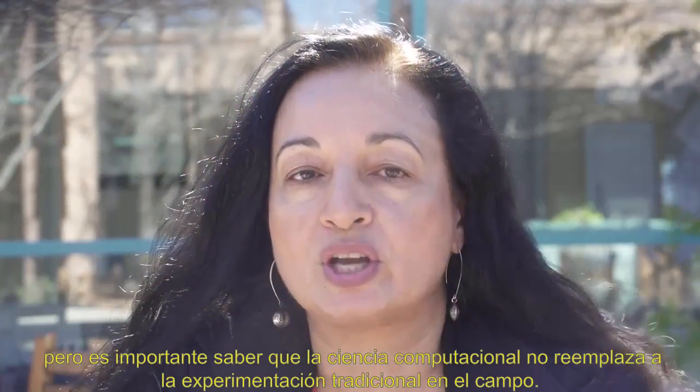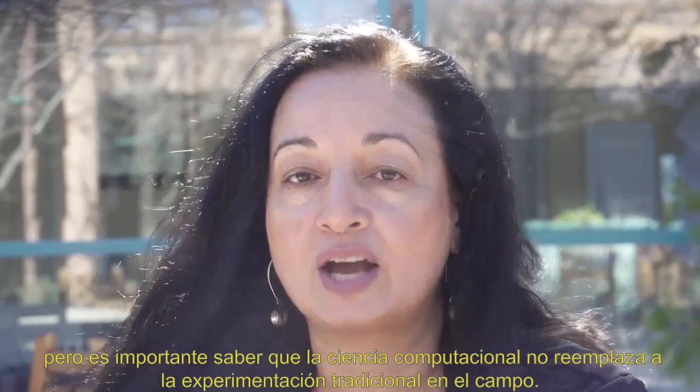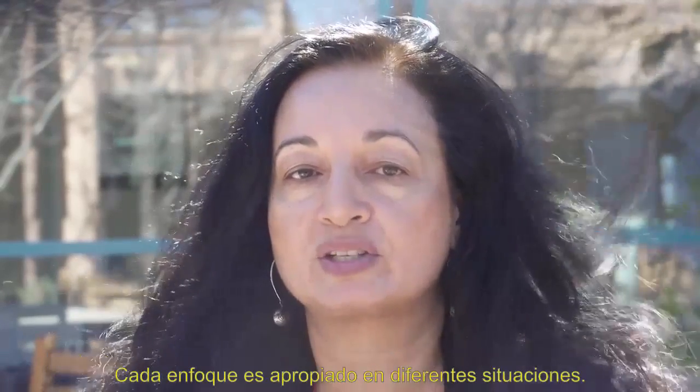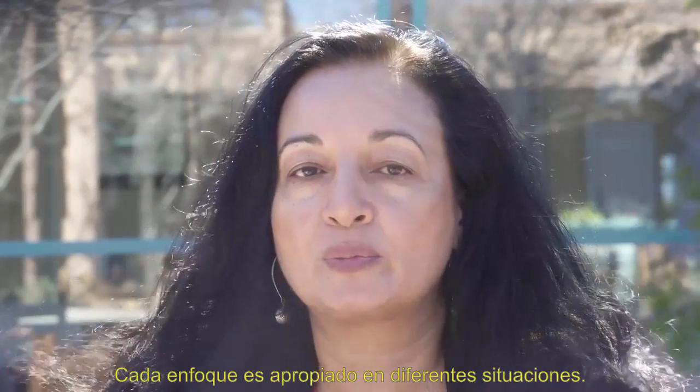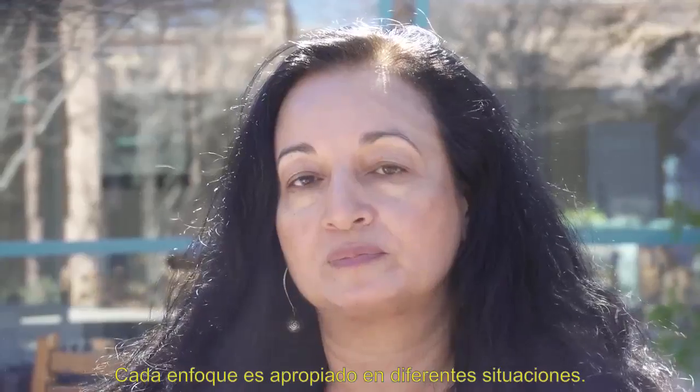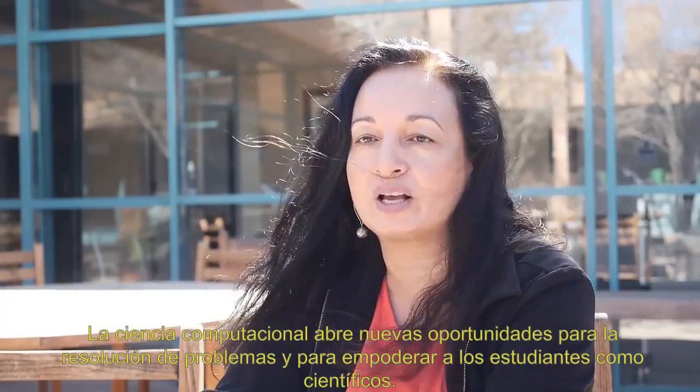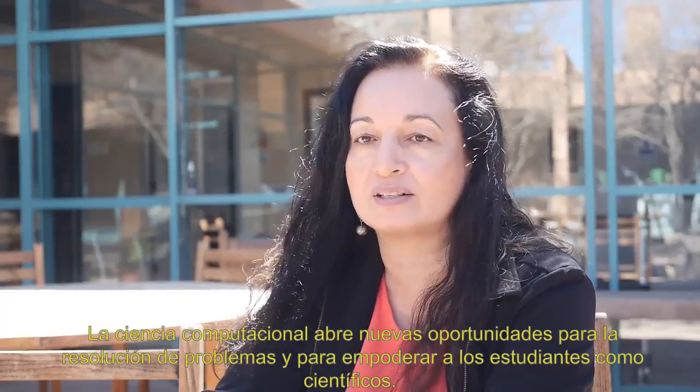But it is important to note that computational science does not replace traditional field experimentation. Each approach is appropriate in different situations. Computational science opens up new opportunities for problem solving and empowering students as scientists.